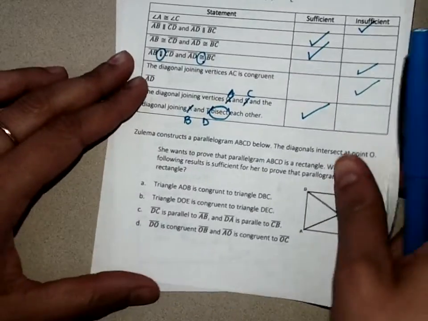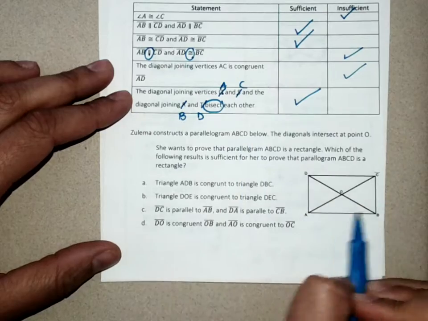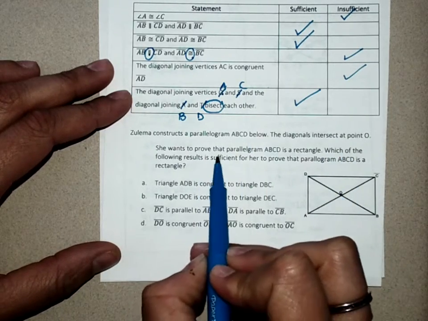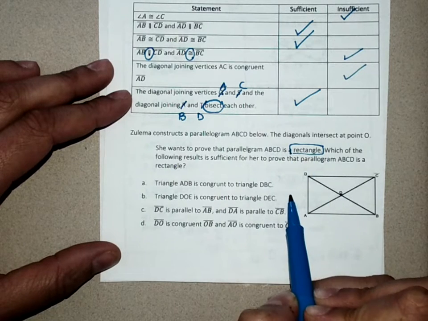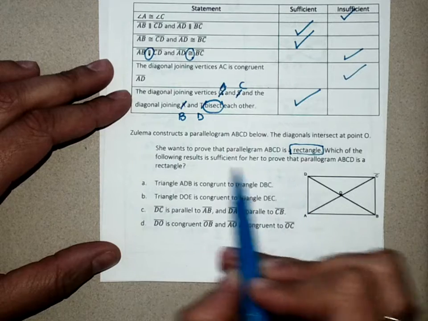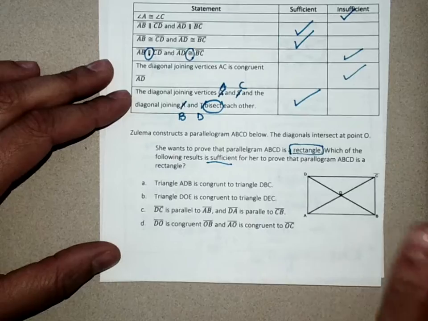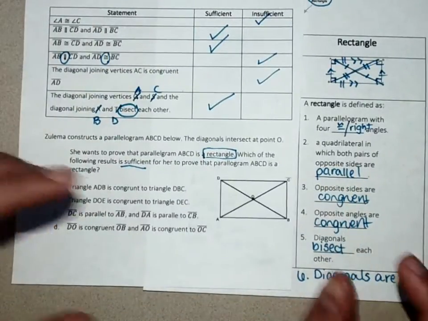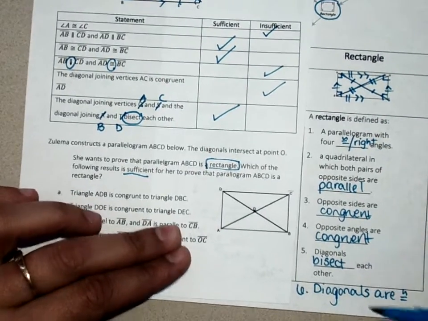In our next prompt, we read, Zulema constructs a parallelogram, ABCD, below. The diagonals intersect at point O. She wants to prove that the parallelogram is a rectangle. Which of the following results is sufficient for her to prove that parallelogram ABCD is a rectangle? So we're going to keep our criteria for our rectangle right next to us as we go through this.